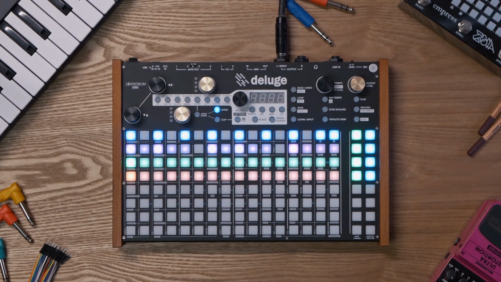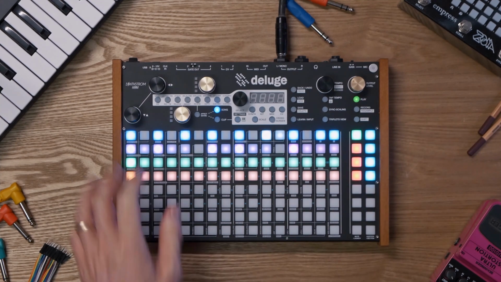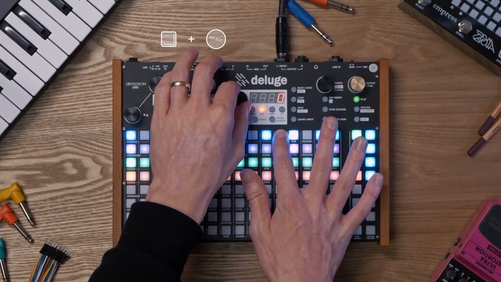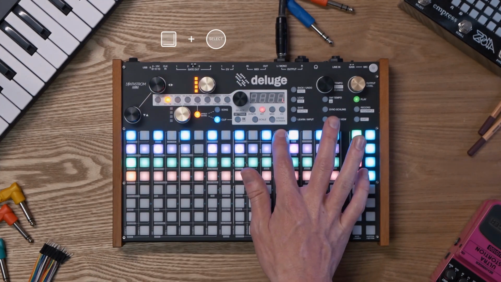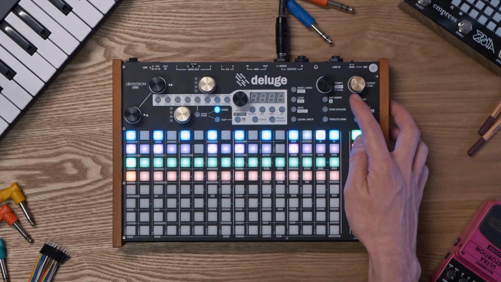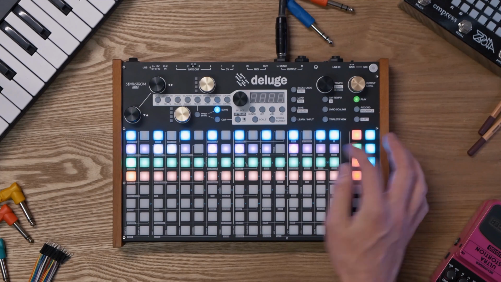Now, there are a lot of other things that we can do from this view as well, such as changing the instruments or sounds that are used in synths or drum clips. So just playing through the drums, if I hold anywhere on this clip row and twist this knob, we're just selecting different drum sounds, just like we would in clip view. This also works for synth tracks.